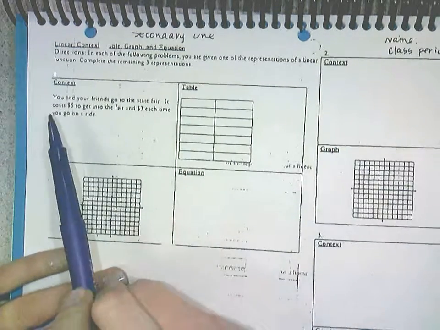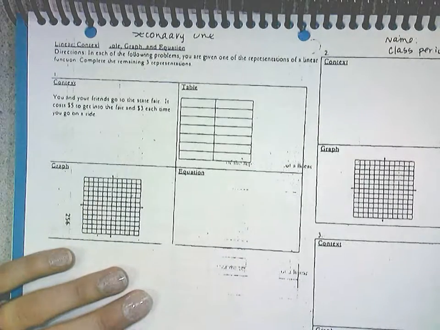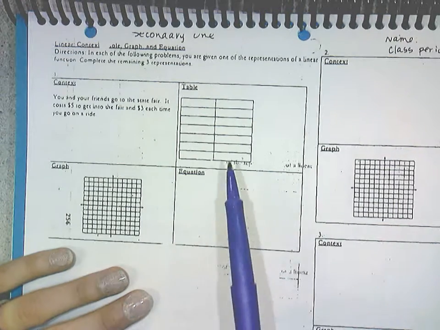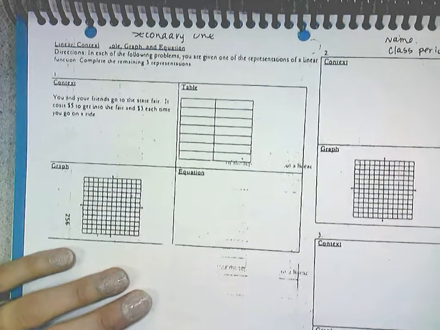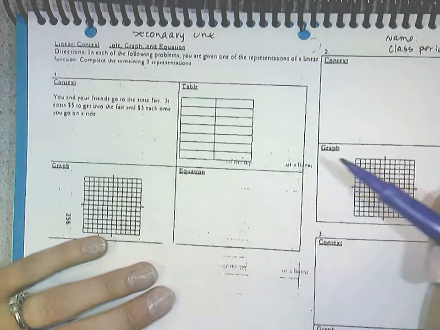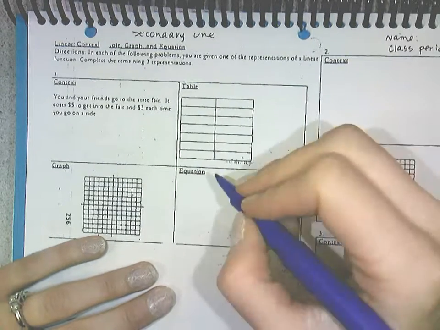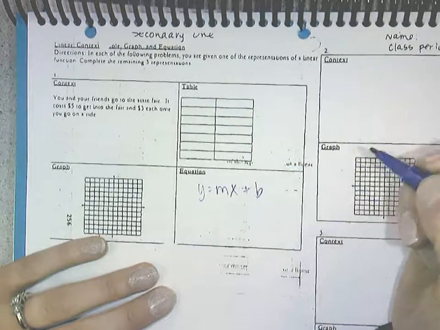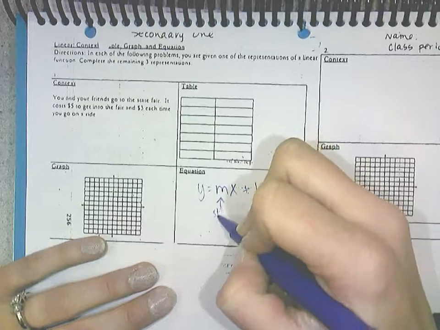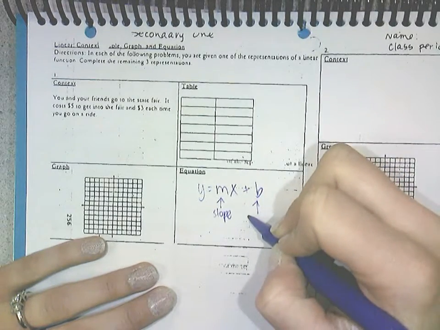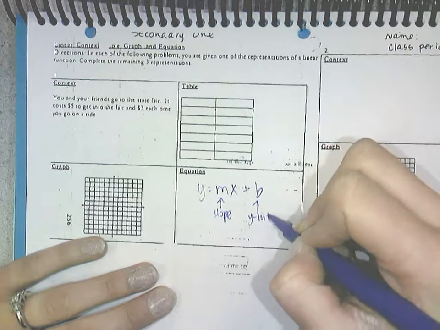Okay, so this first context says you and your friends go to the state fair. It costs $5 to get into the fair and $3 each time you go on a ride. So with that information, we're going to create a table, graph, and an equation. So the equation is the easiest place to start from our information. What we're going to do is we want to write it in the form of y equals mx plus b, where m is our slope, or how things are changing, and our b is our y-intercept, or our beginning point.